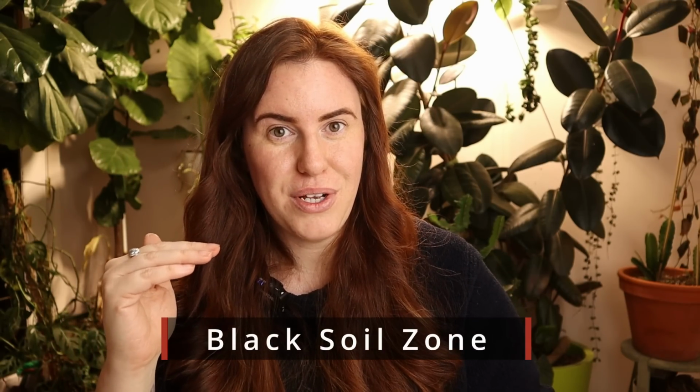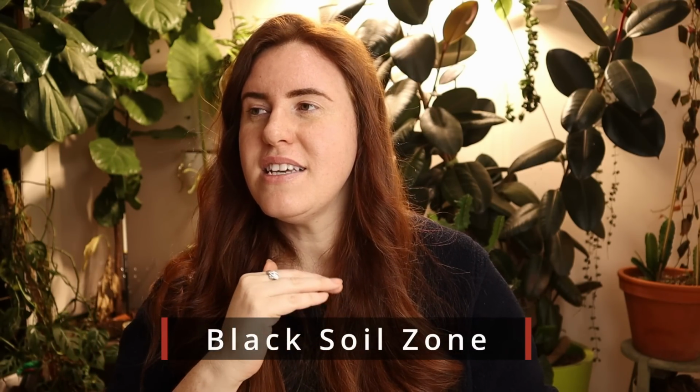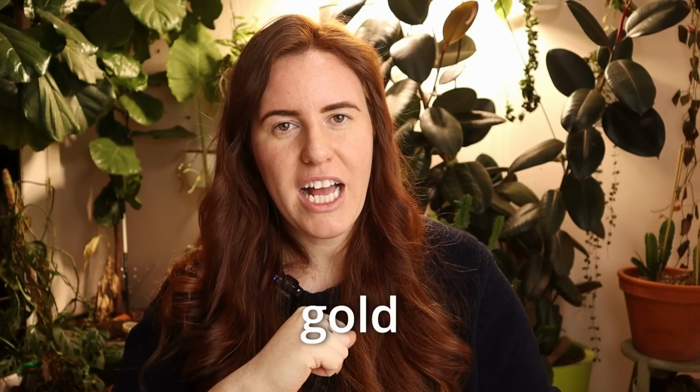And you don't necessarily have to be in that band to have it, but you're most likely in that gray, dark gray band to have it. So keep that in mind. So just below that is the black soil zone. And this is what we call black gold.